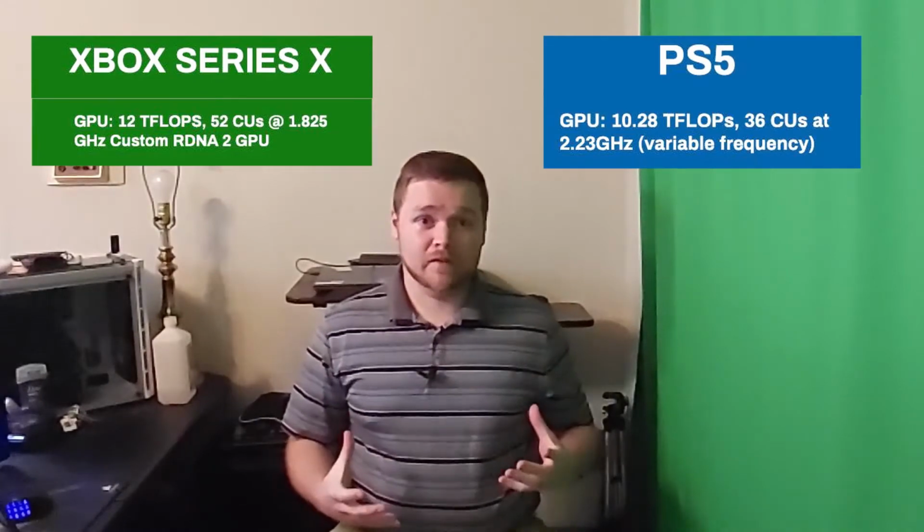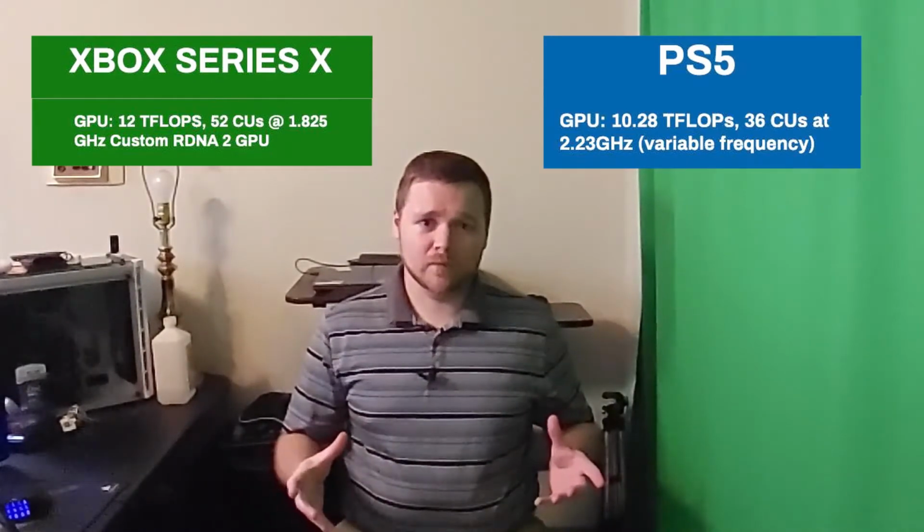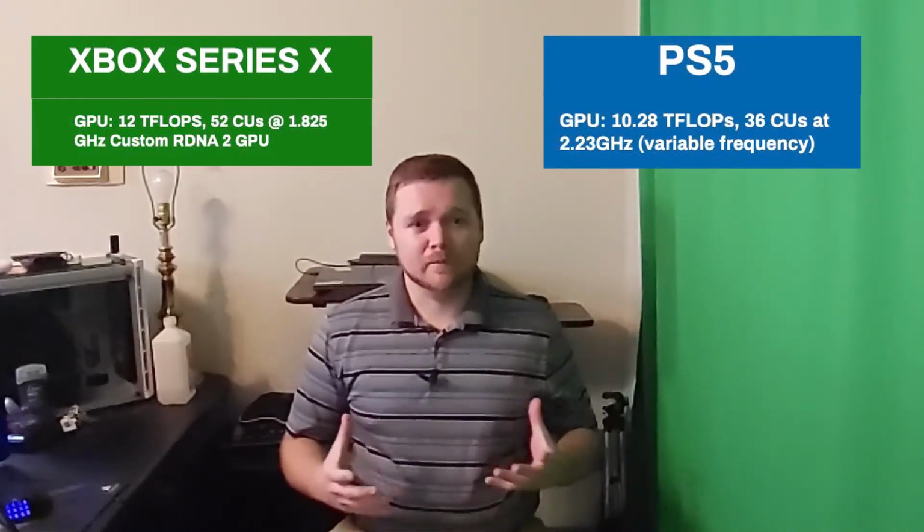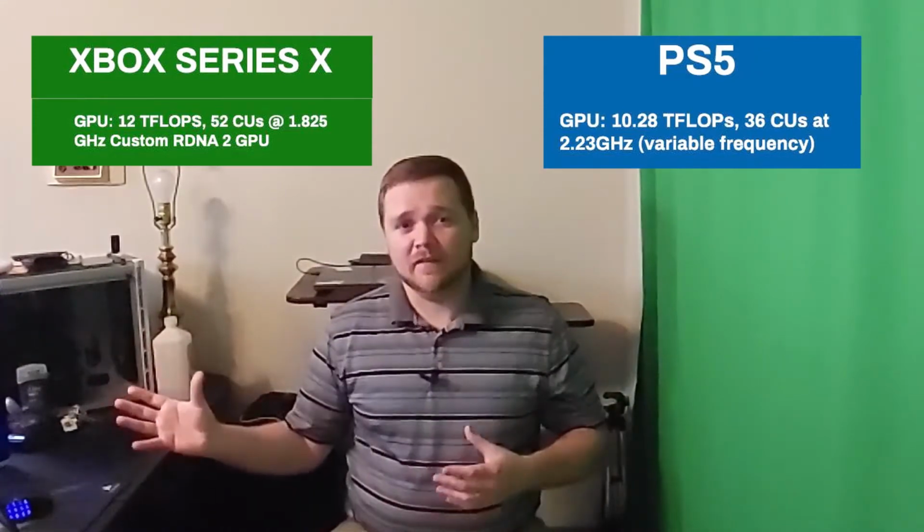So there's a big difference here. The launch edition of the PlayStation 4 has 4 teraflops of computing power when the GPU. Half of that is the difference between what you get in an Xbox Series X and a PlayStation 5. That is a huge difference. We do not need to underplay this.